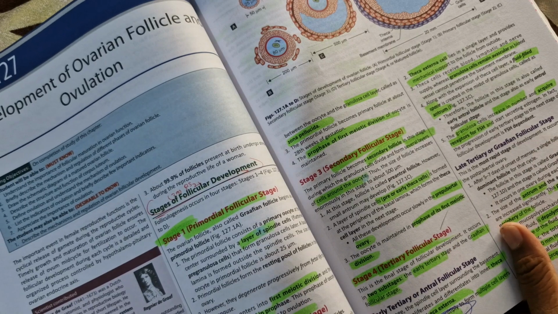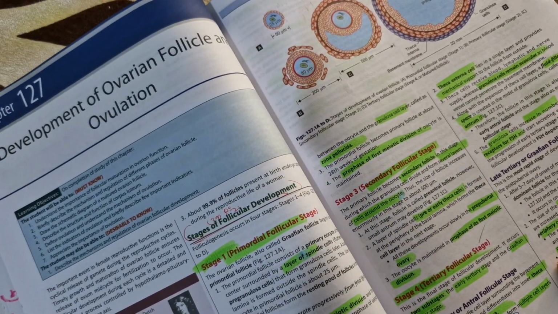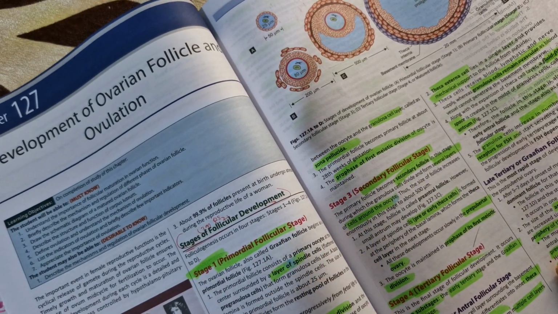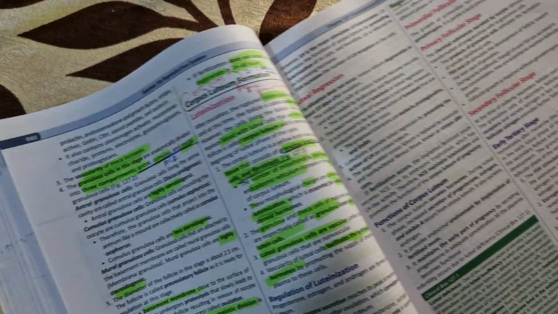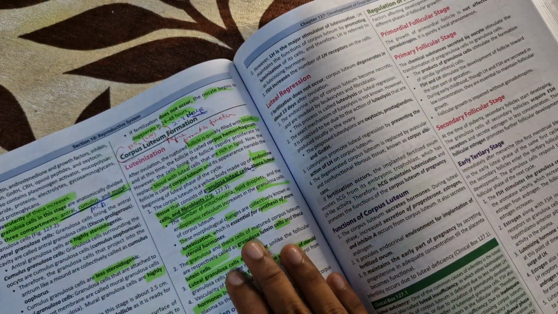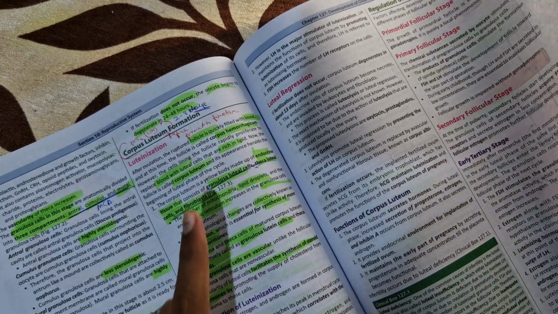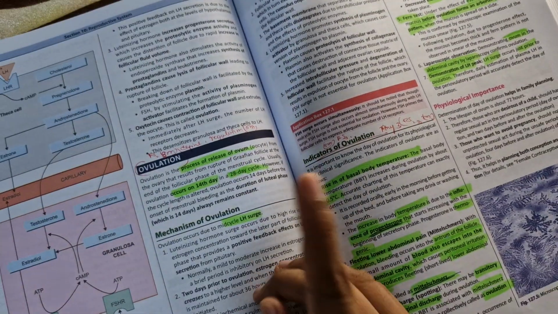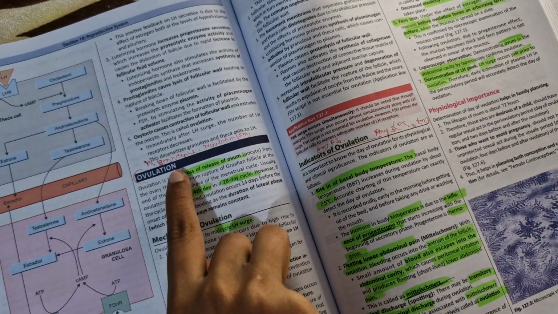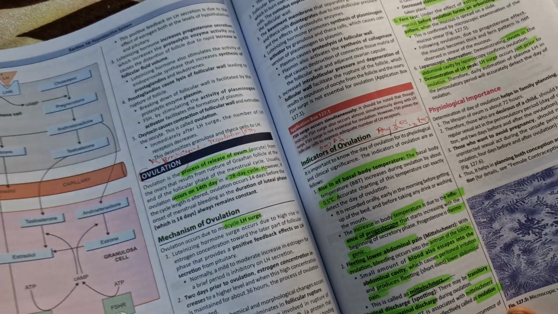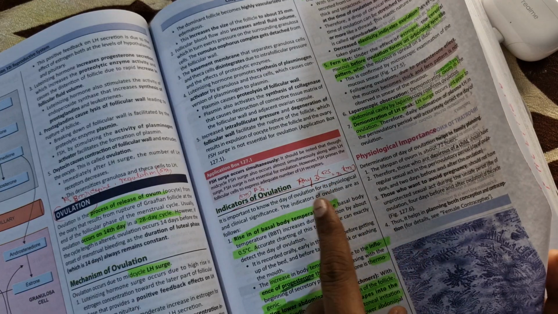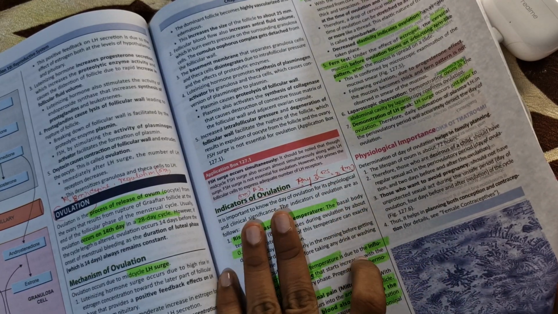Coming for the next chapter, development of ovarian follicle and ovulation. Stages of follicular development is important for 3 mark question. This diagram you can write. And corpus luteum is important for 3 mark questions. Its functions is important. Formation and function is important. Next, ovulation is important for 5 mark. Sub questions will be definition and regulation. Indicators of ovulation is most important. Any 3 indicators they'll ask for 3 mark, or else all indicators for 5 mark.